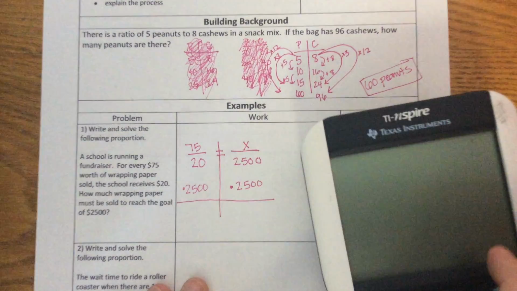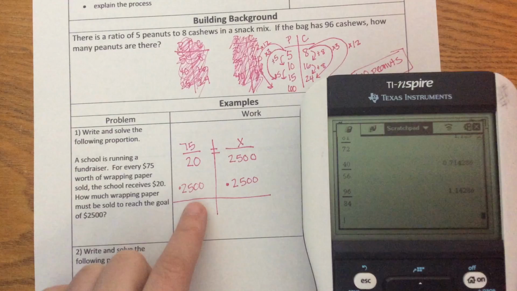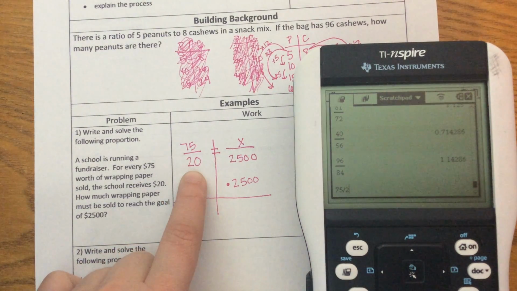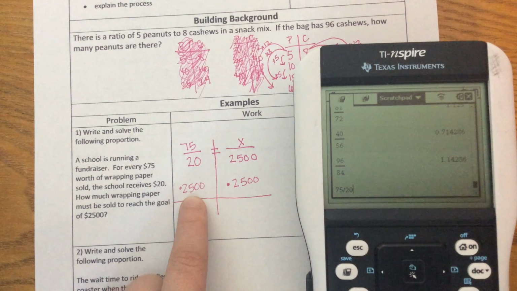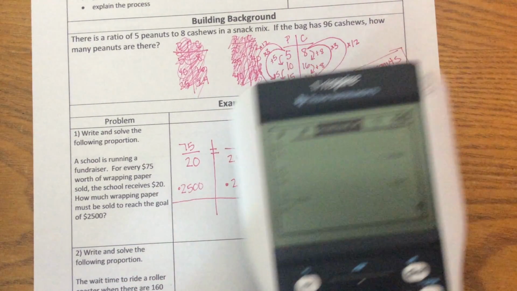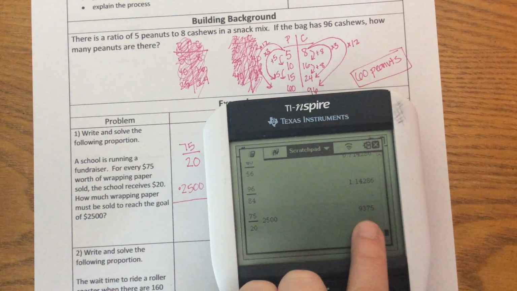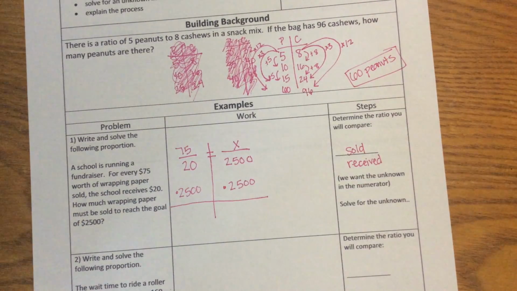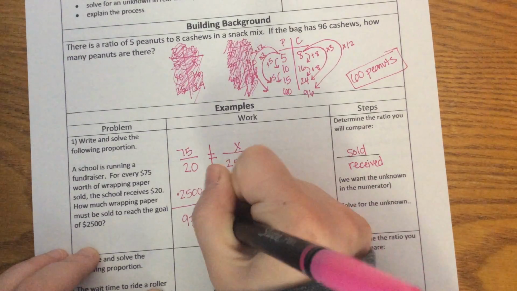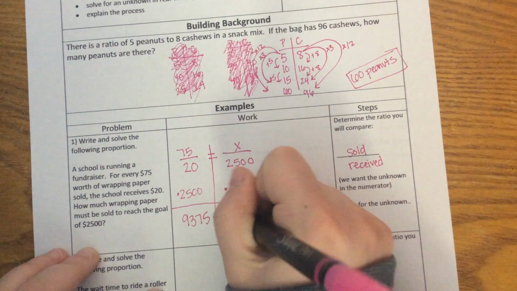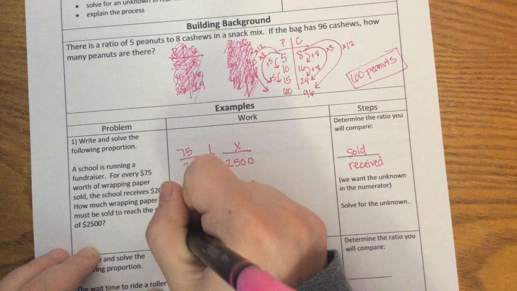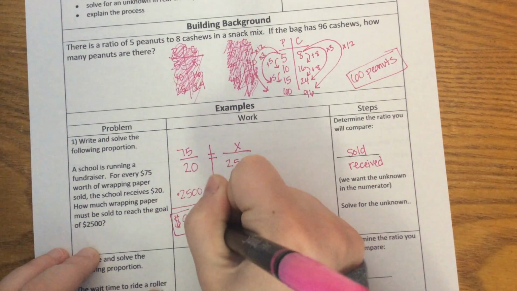Okay, so now my calculator, I'm going to do 75 divided by 20, because that's what I'm starting with. Okay, then times 2,500. And that gives me 9,375. So 9,375 equals, and over here I'm left with X. And this was talking about money, so I'm going to put a dollar sign there, and that's my final answer.